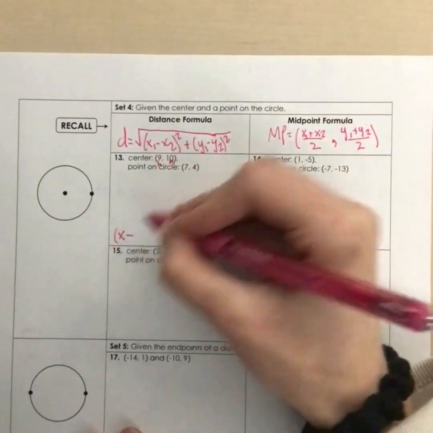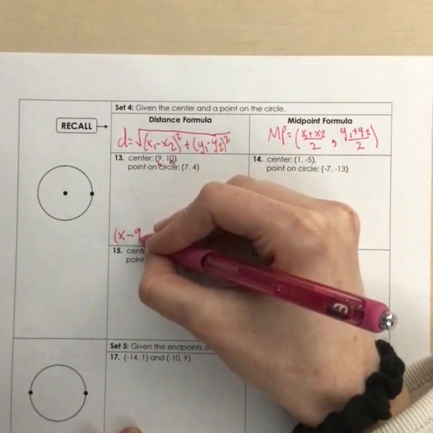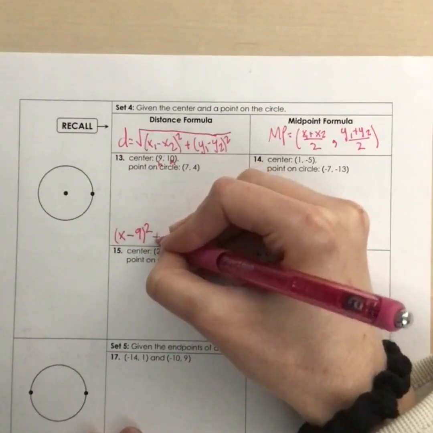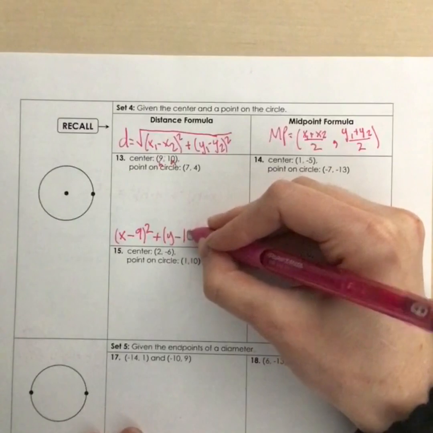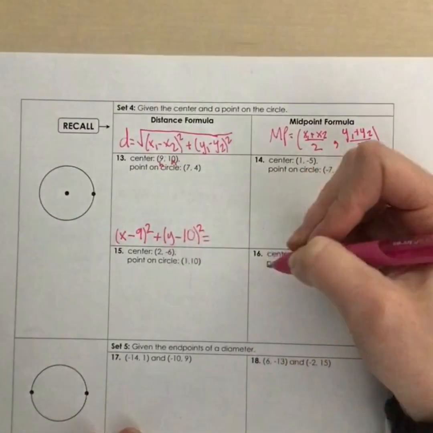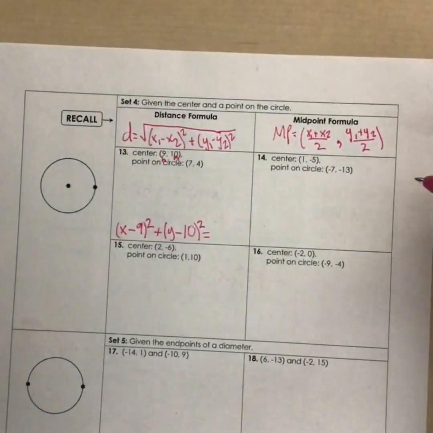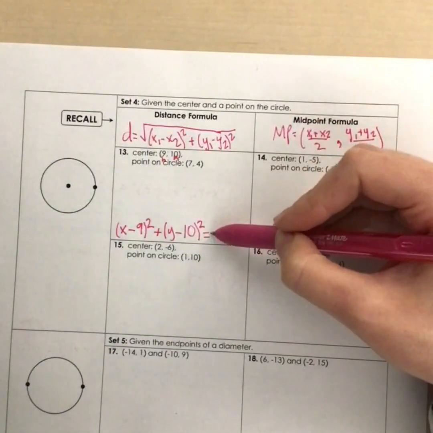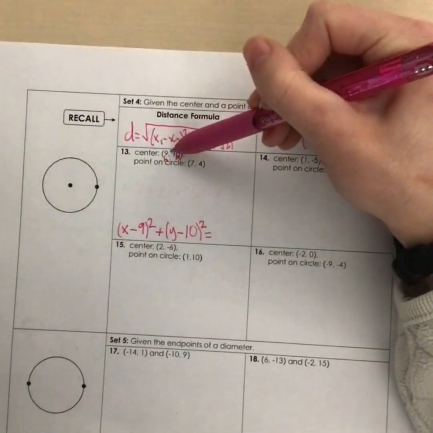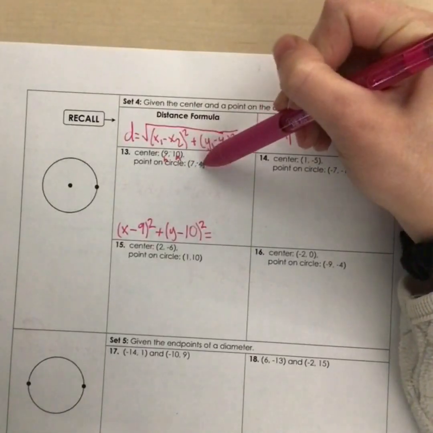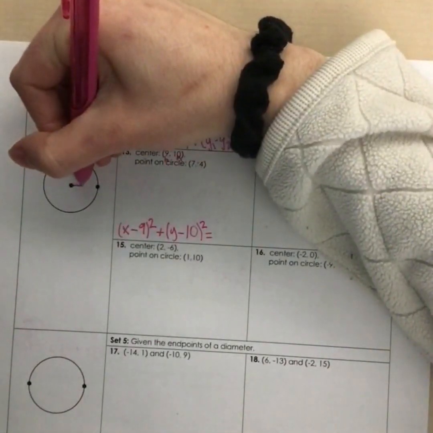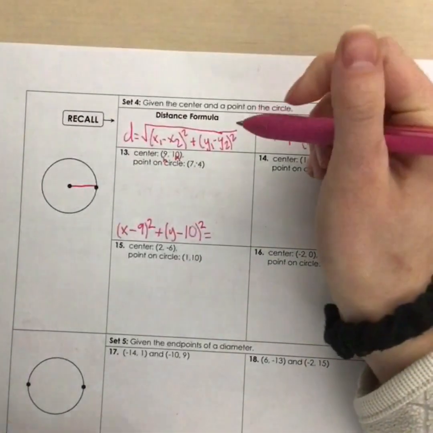And we use x minus my center of 9, we square that, plus y minus the center, which is 10, and square that. And then we'll have whatever our radius is squared.